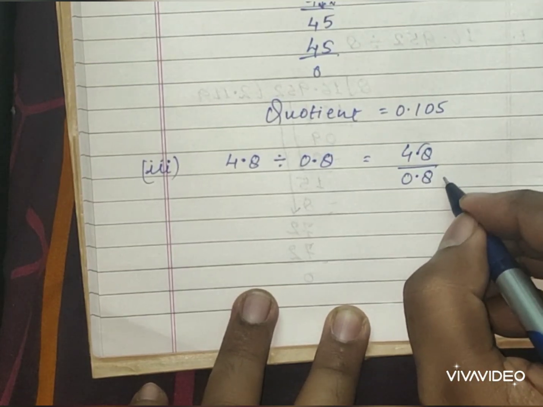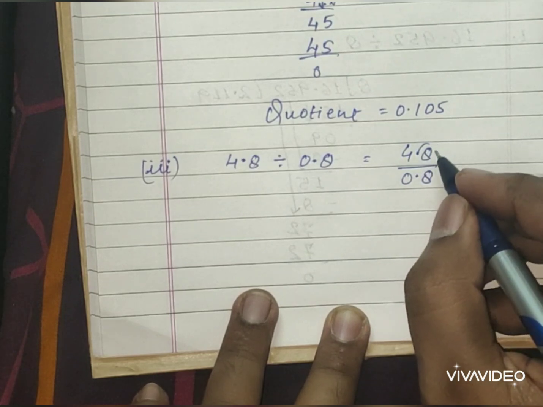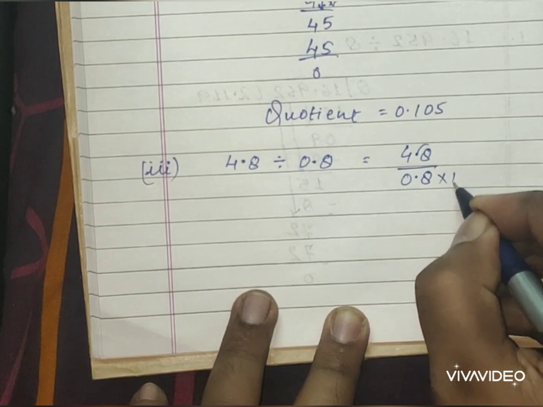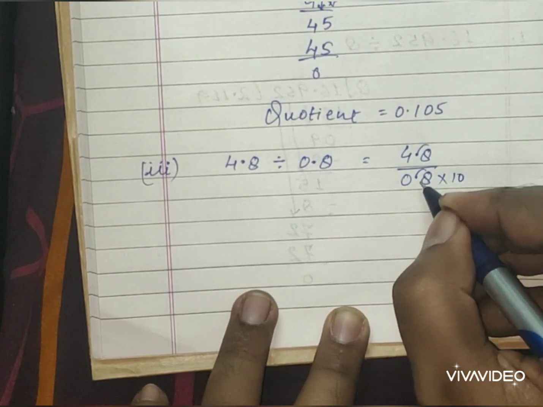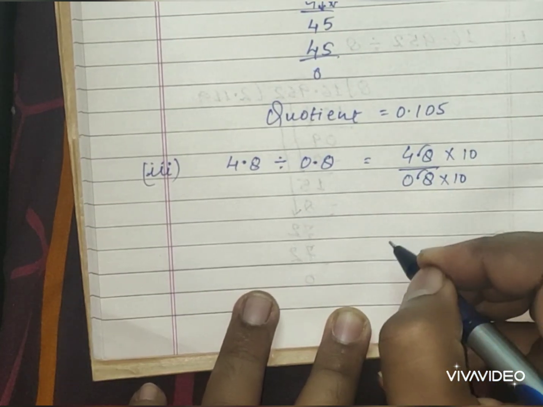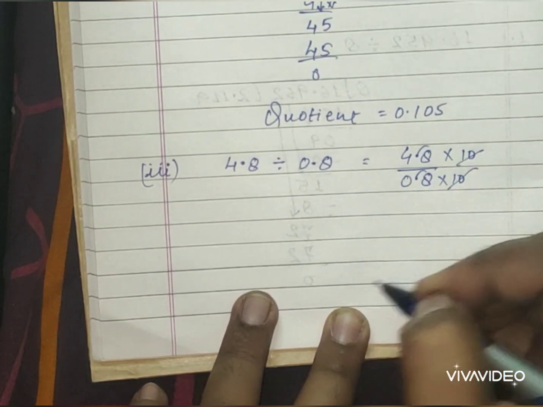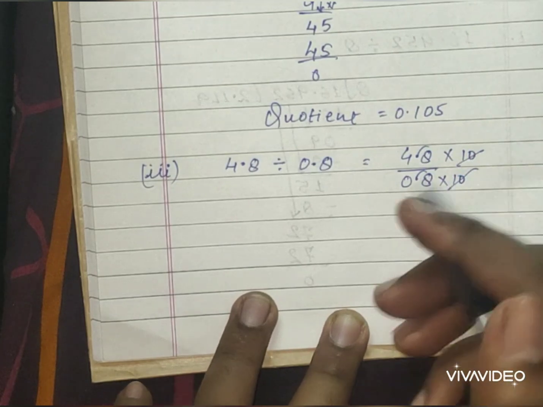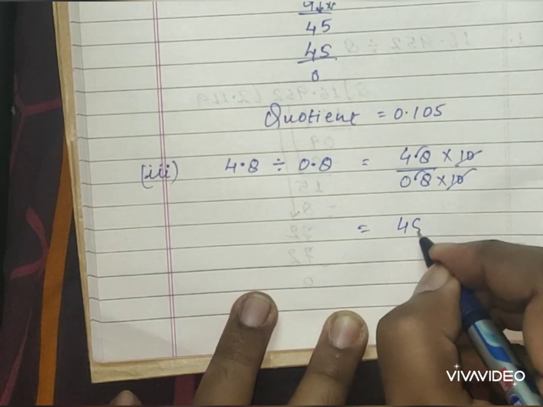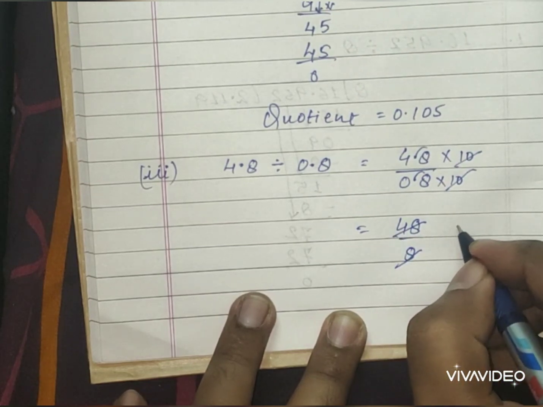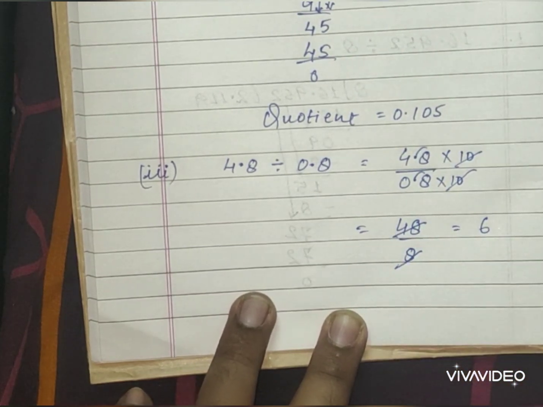So it has been removed till 1. So 10 will come over here, and 10 will go above also. Now you can see that both will be cut. Now 48 upon 8, 8 6s are 48, so your answer is 6.